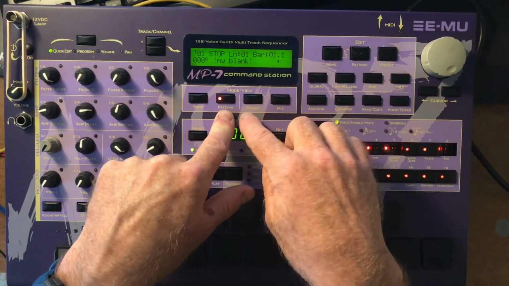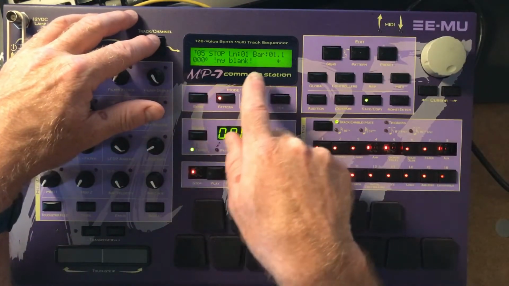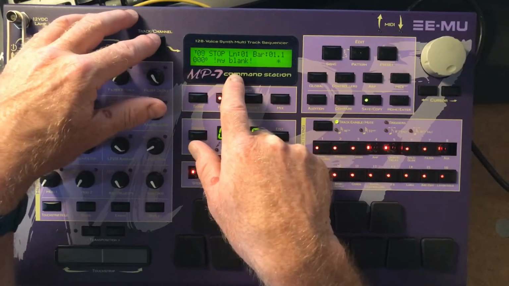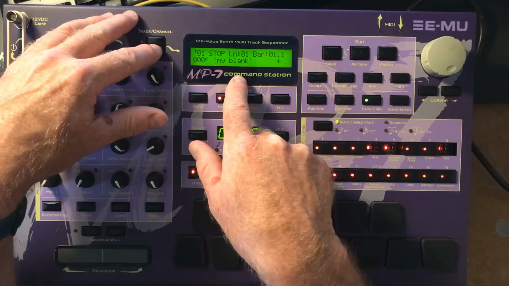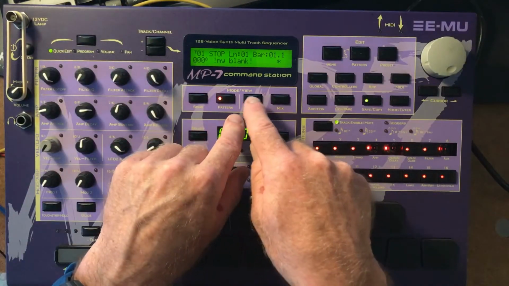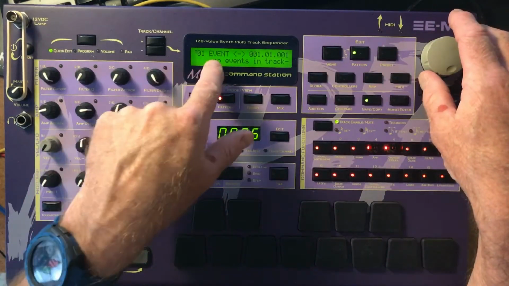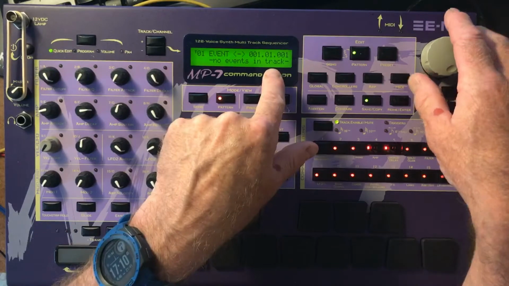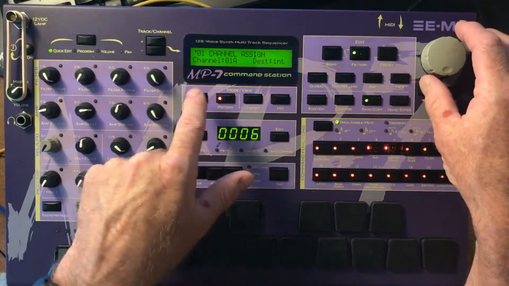Let's try that again. So on this one, track 1, 2, 3, because it's my blank one, it's got no presets assigned to it whatsoever. If I go to pattern edit and I go to event, it's got no events, so you can't change anything because there's nothing there.